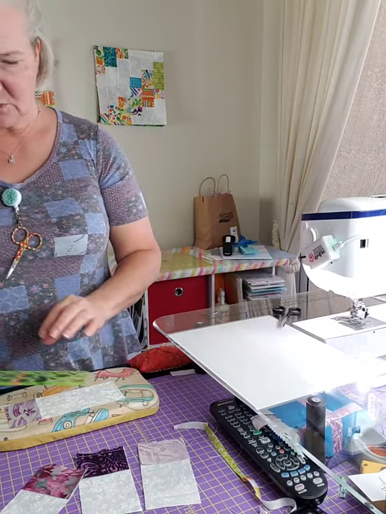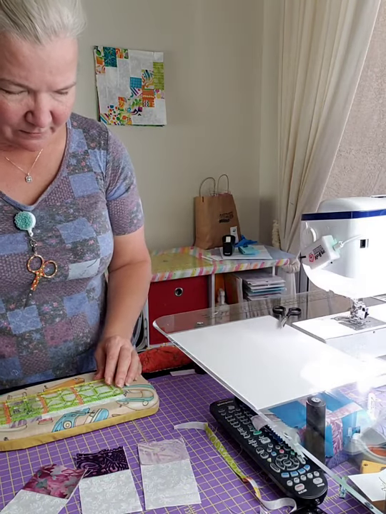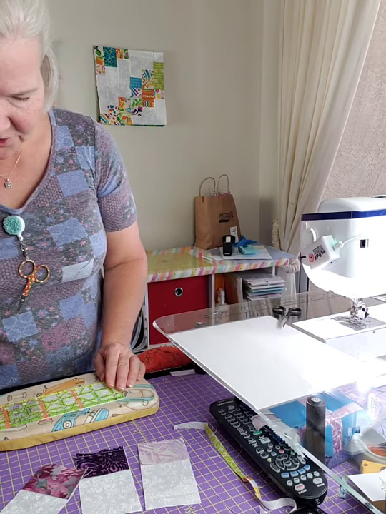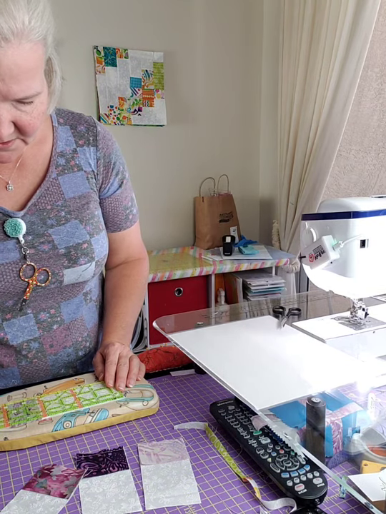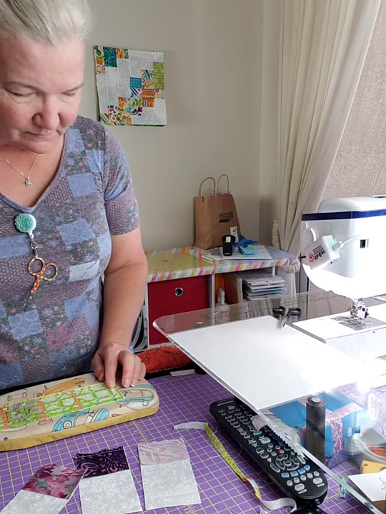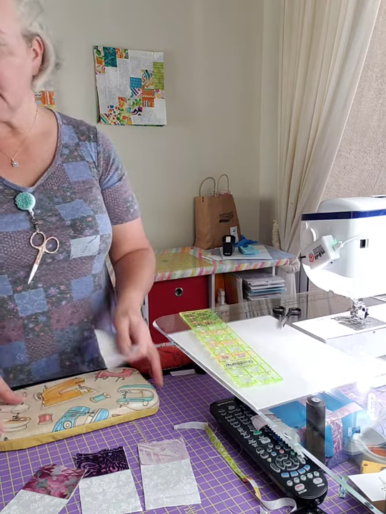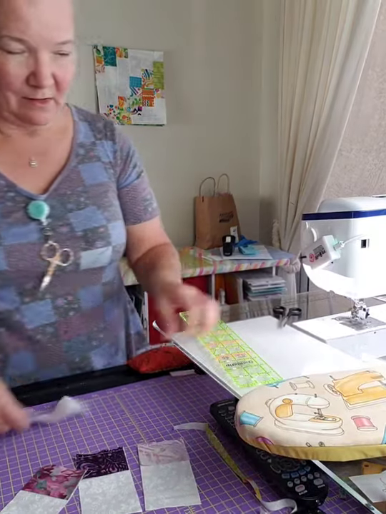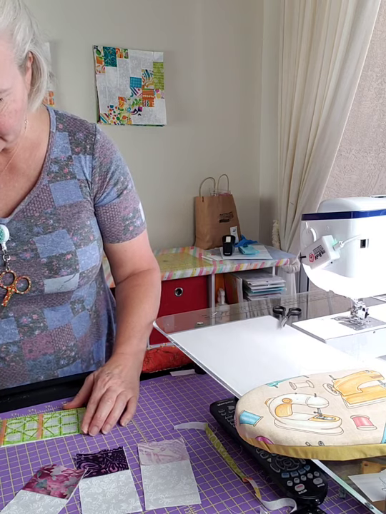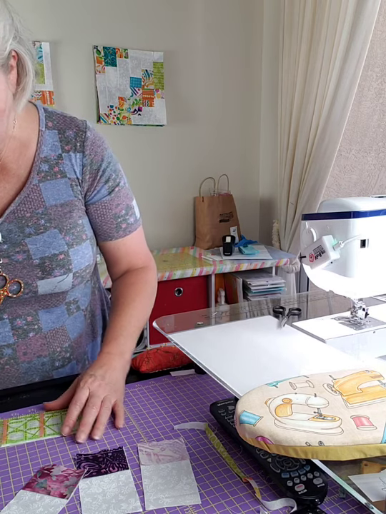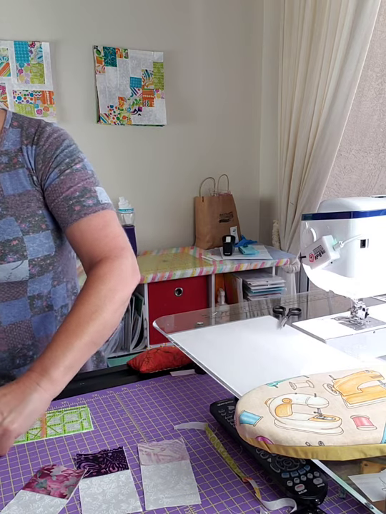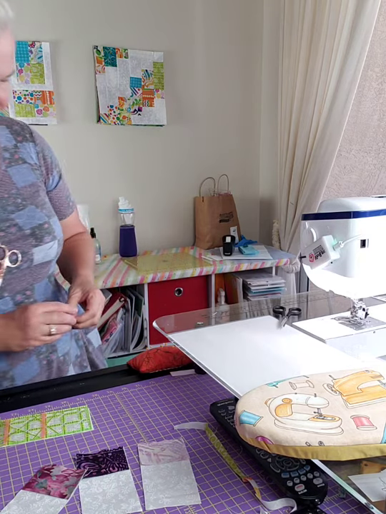Okay, so let me just run a quick ruler over it, and I'm only slightly larger than 6.5 inches. And it's my white that's a little bit big, so I could go ahead and trim it off of each one. Actually, let me pull this off so I can see.